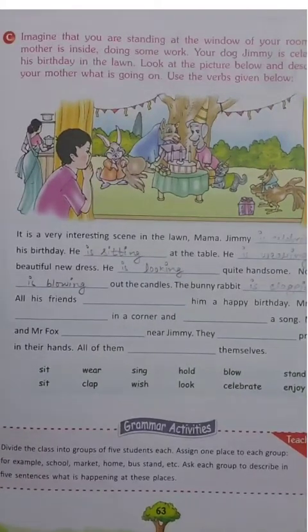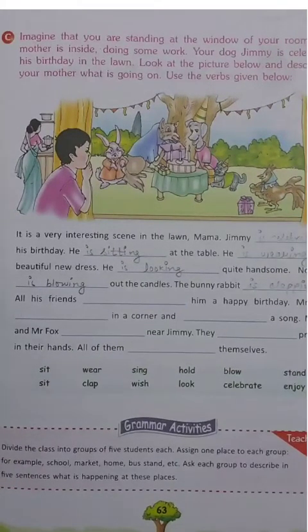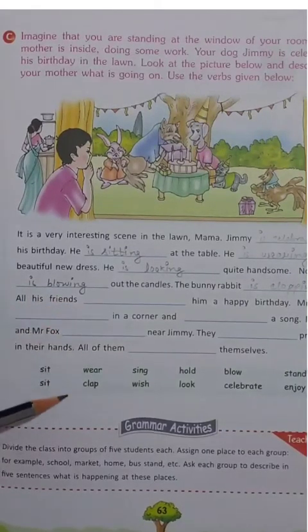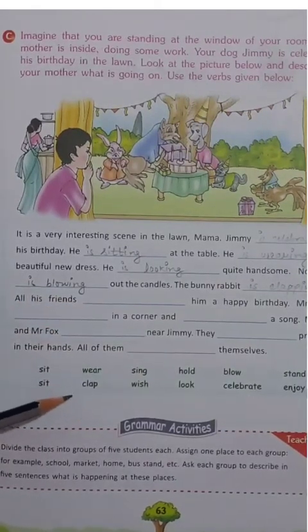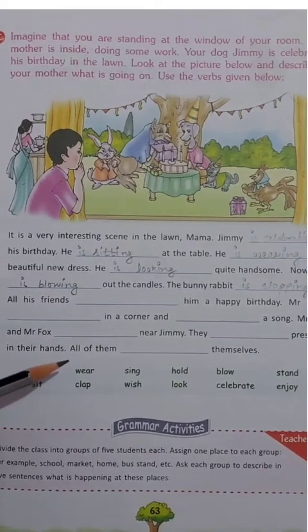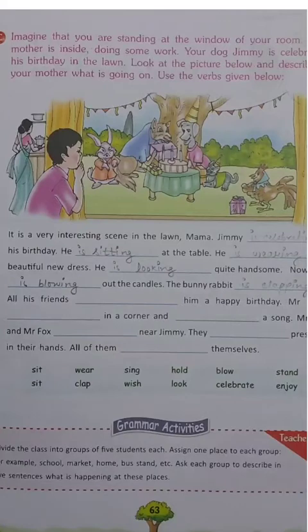Now children, you will complete the rest of it on your own using the verbs which are given to you here in this box. Okay? So that's about it, children. Complete this work, and with this we have completed the topic present continuous tense. Okay?